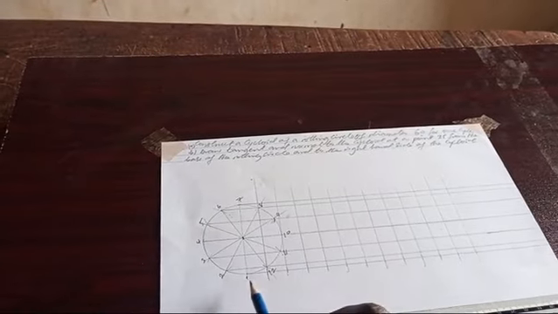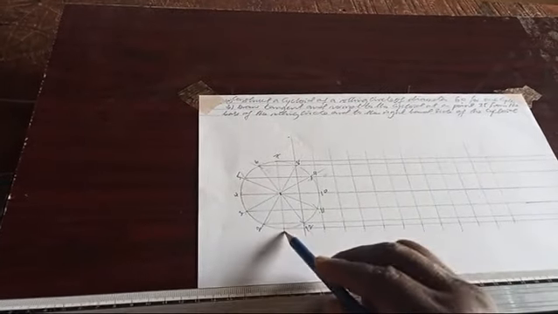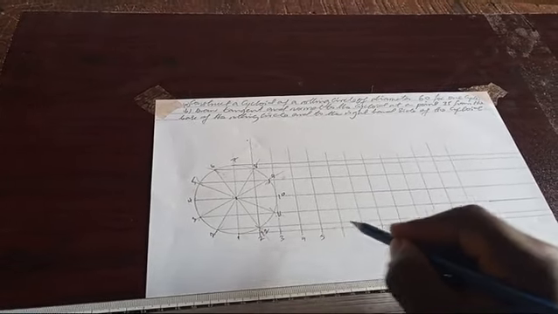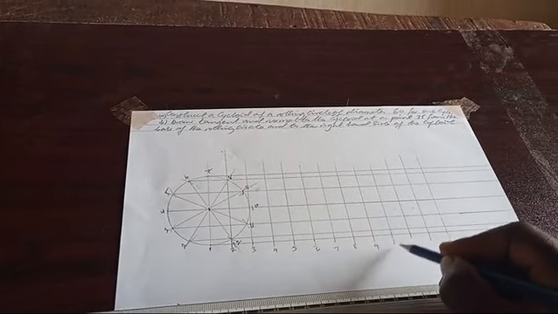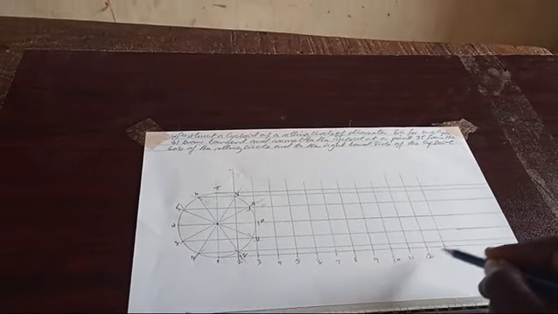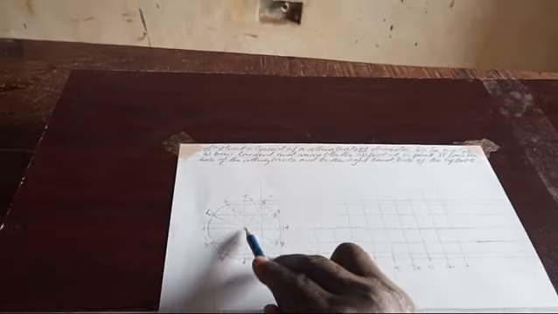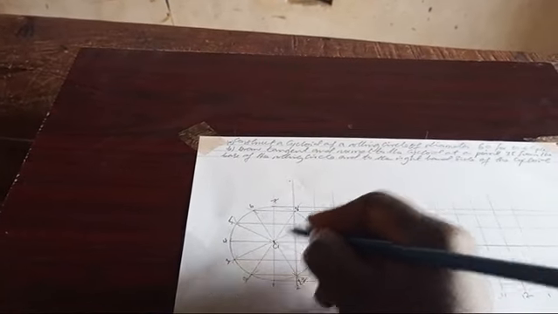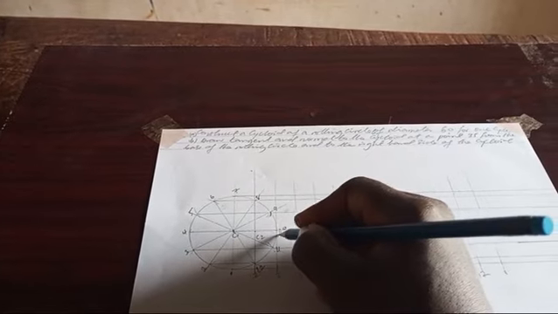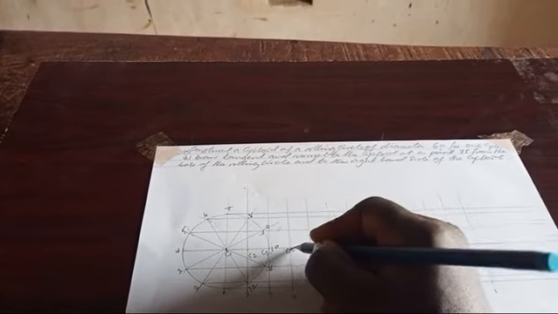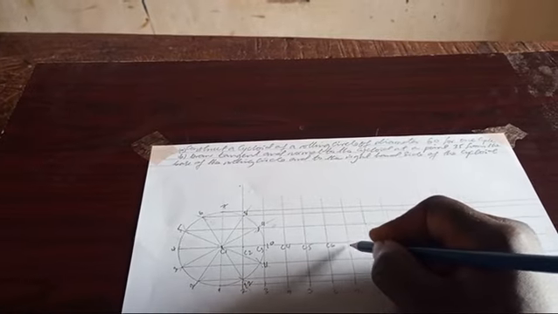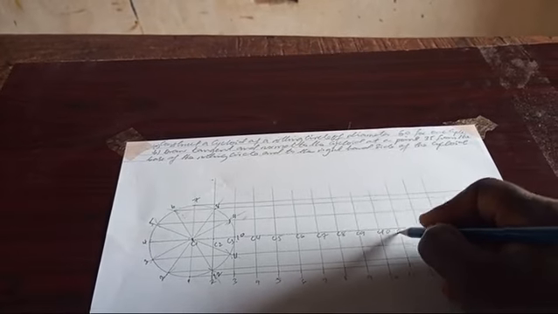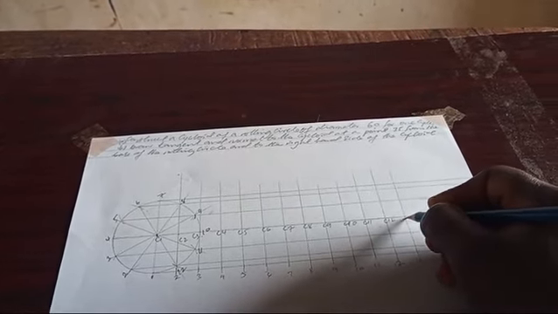So the next thing I want to do, let me label the circumference. This is 1 already. This place will be 2, 3, 4, 5, 6, 7, 8, 9, 10, 11, 12, and back to 1. Then we need to label the centers again. This is center C1. This point is center C2. This point is center C3, C4, C5, C6, C7, C8, C9, C10, C11, C12, and back to C1.